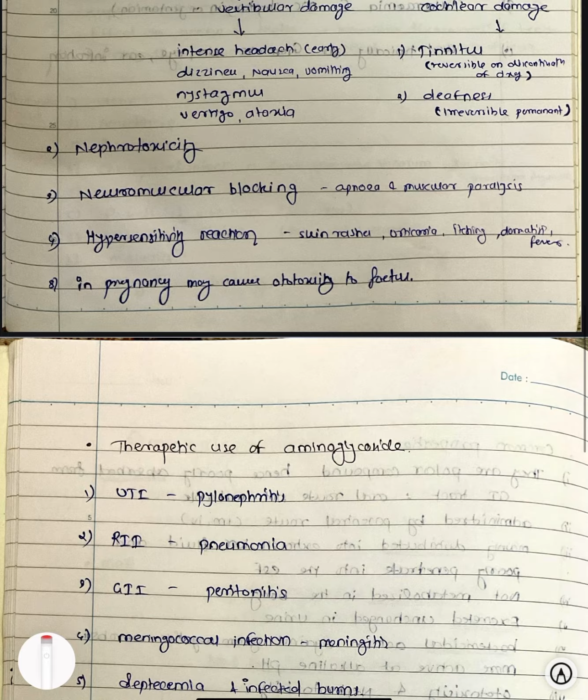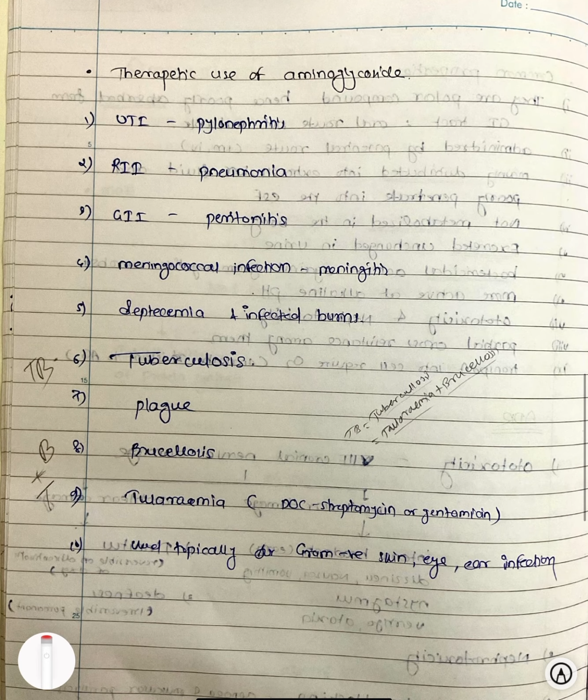Then therapeutic use. Now you are familiar with the therapeutic uses of cotrimoxazole, fluoroquinolones, then penicillin, then cephalosporin. Now it's the time for the aminoglycoside. First three: urinary tract infection, respiratory tract infection and GI tract infection. Urinary tract infection, pyelonephritis; respiratory tract infection, pneumonia; gastrointestinal tract infection, peritonitis. You have to remember it in a very quick manner. Now you are mastering it.